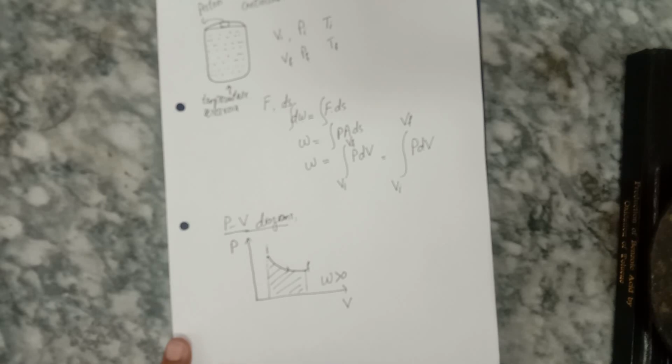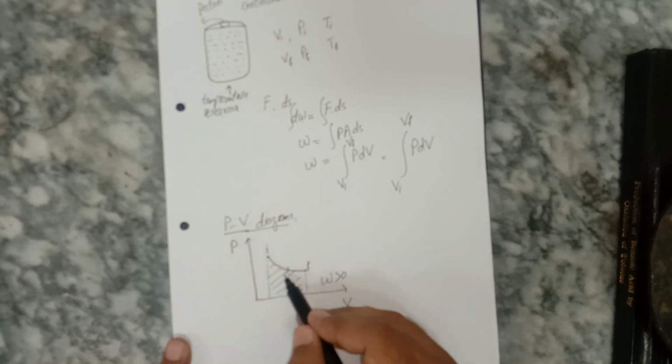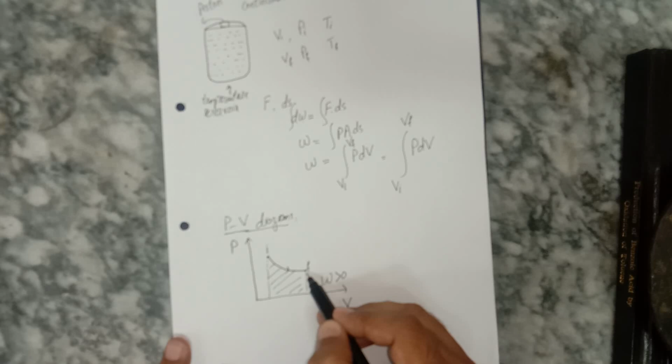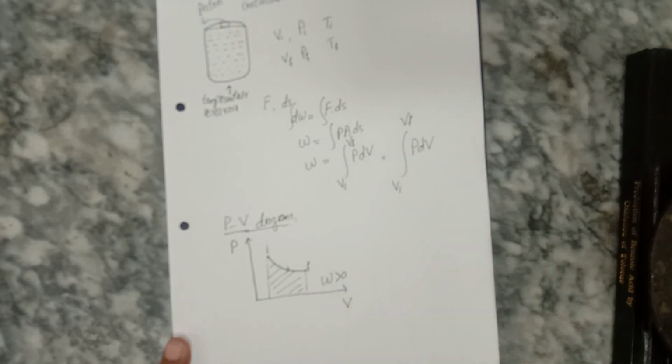In this case you can see that the volume increases but the pressure decreases. And when the pressure is decreasing, what can you say about the temperature of that thermodynamic process?